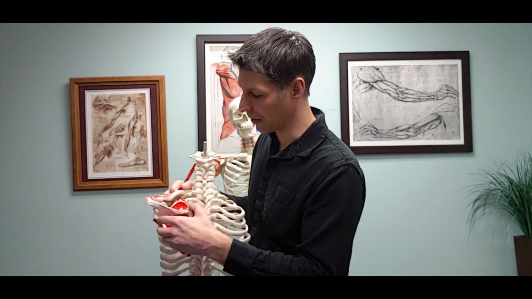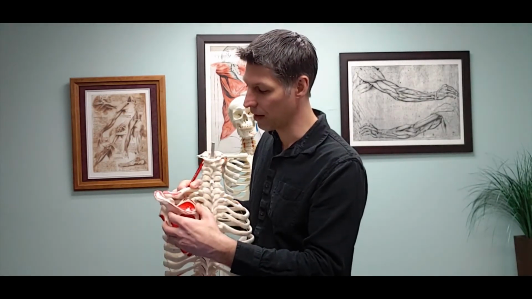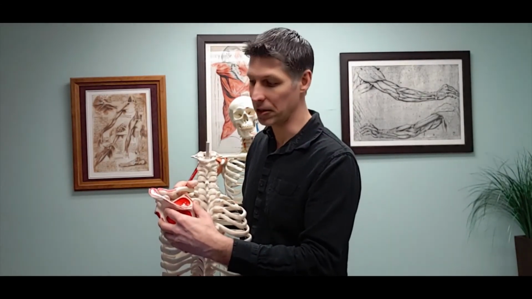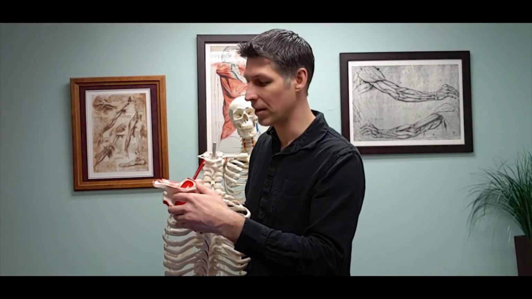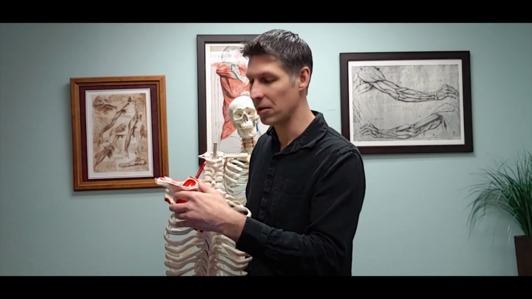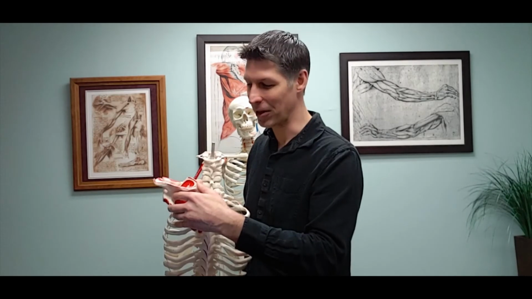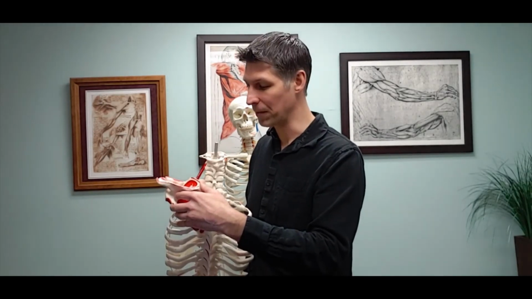Also, the elevation and depression. If I really did linear elevation and depression, it would be a combination of downward rotation at the AC joint and elevation of the clavicle at the SC joint for elevation of the scapula at the thoracic joint, if it were a true linear motion.